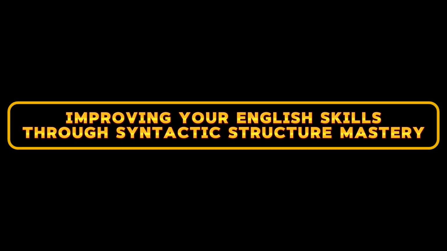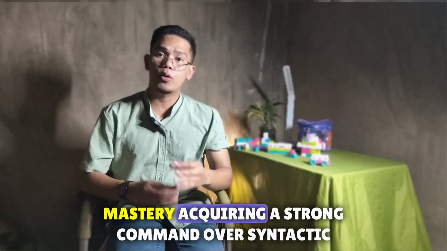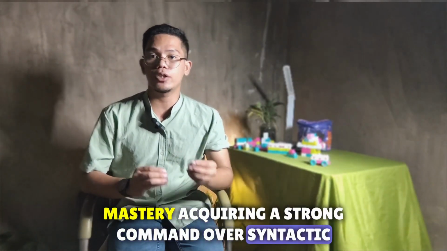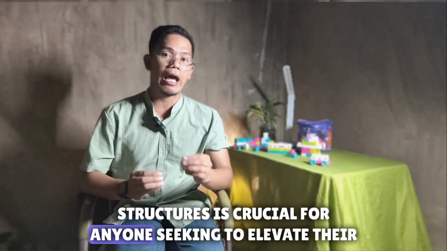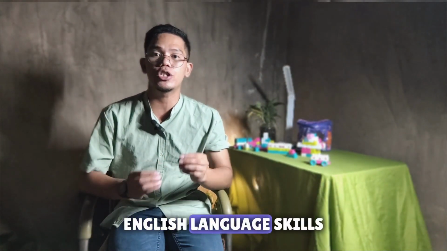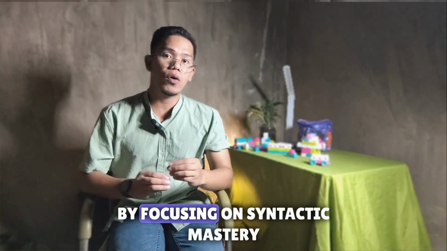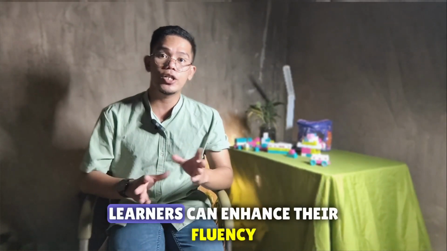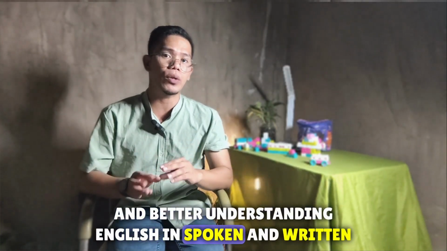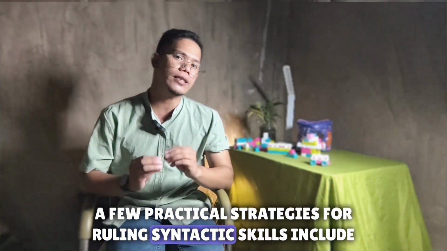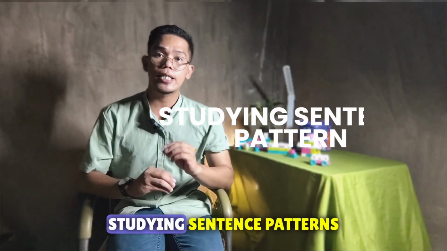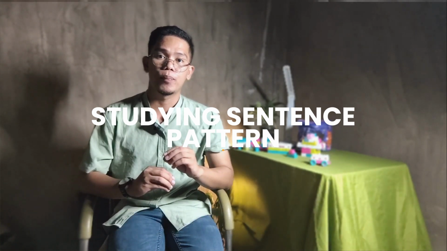Improving your English skills through syntactic structure mastery. Acquiring a strong command over syntactic structures is crucial for anyone seeking to elevate their English language skills. By focusing on syntactic mastery, learners can enhance their fluency, communicate more effectively, and better understand English in spoken and written forms. A few practical strategies for honing syntactic skills include studying sentence patterns.